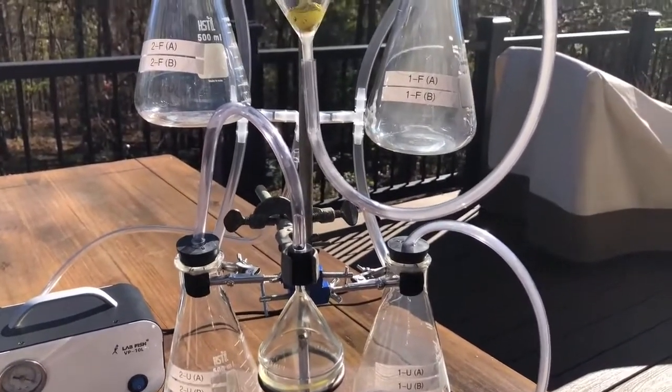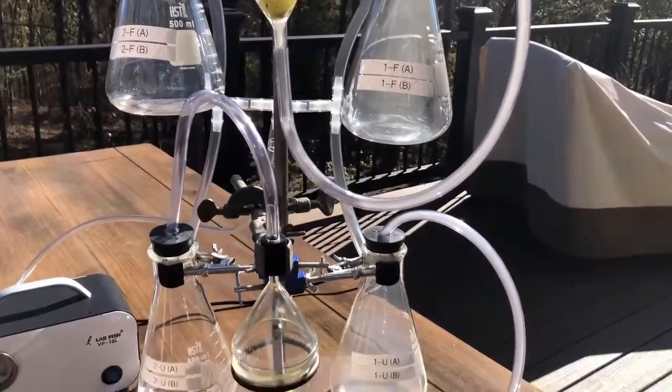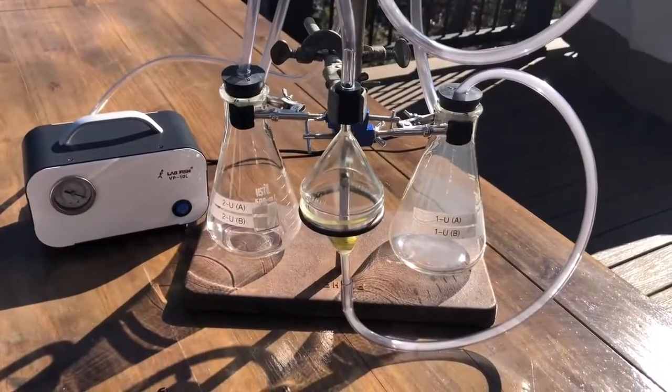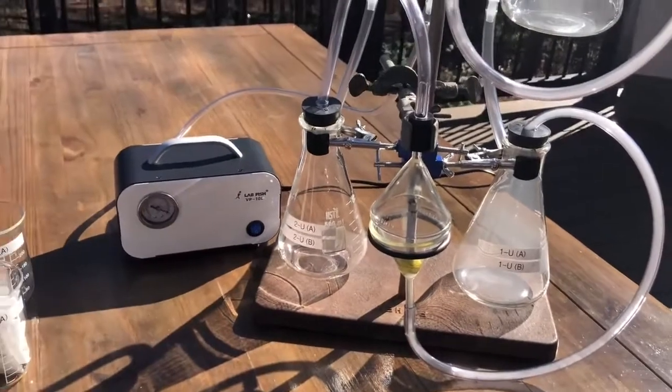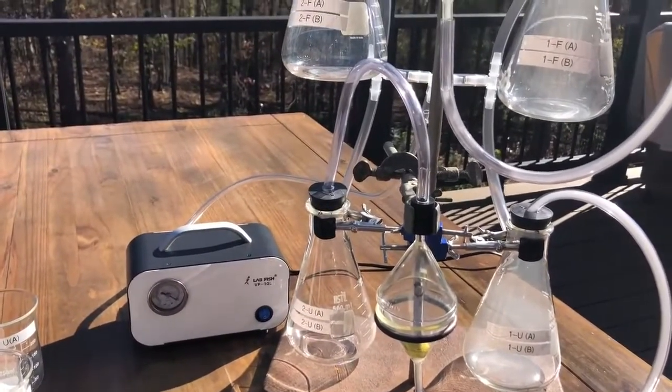That's the filtered cigarette at the top, first-hand smoke. And at the bottom, it's the unfiltered cigarette, first-hand smoke. That's what you're seeing. And then over here, these are the second-hand smoke.